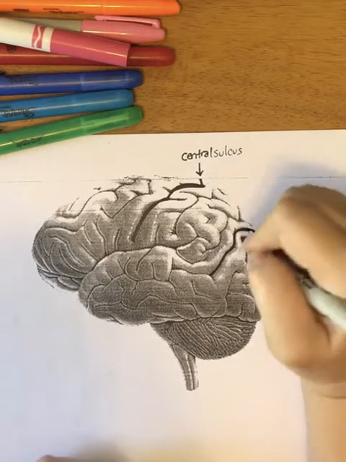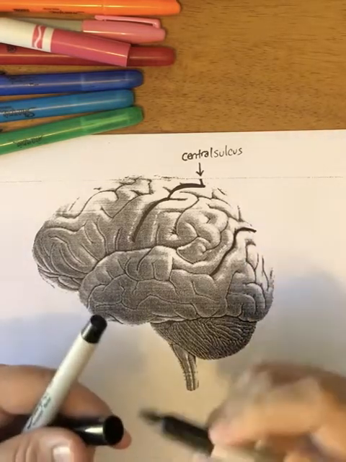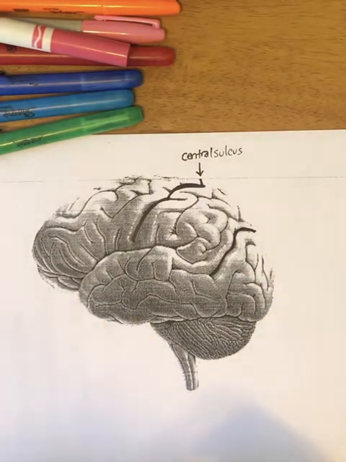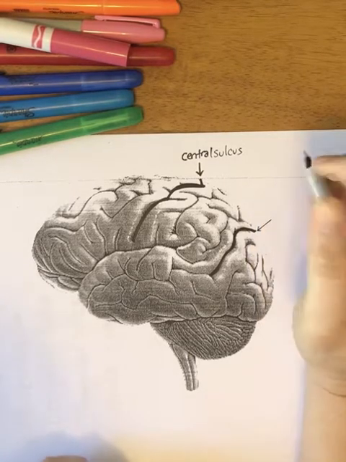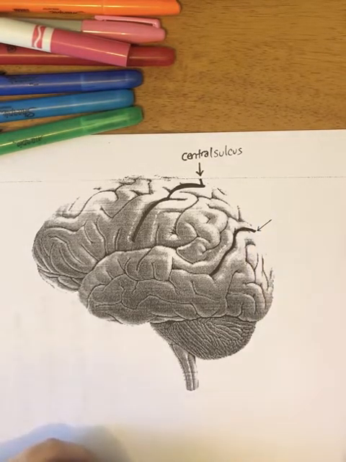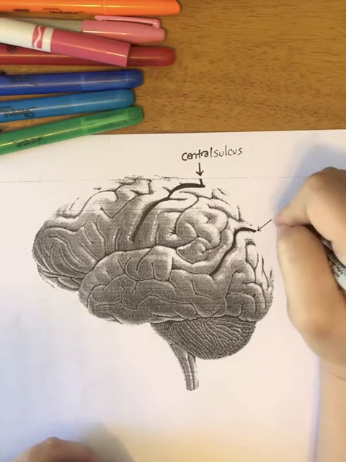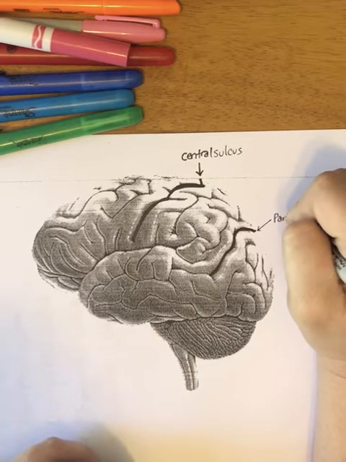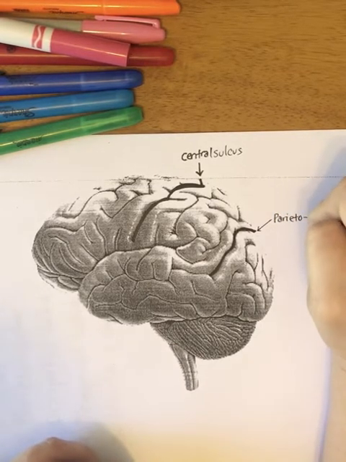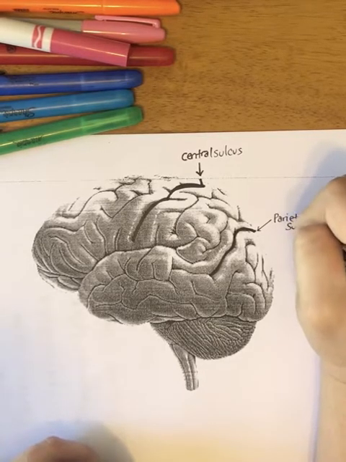This sulcus is an important sulcus because it divides your parietal lobe from your occipital lobe. So, to review, a sulcus is a shallow groove. So your sulcuses are going to be used to divide your 5 lobes. Parieto-occipital sulcus.